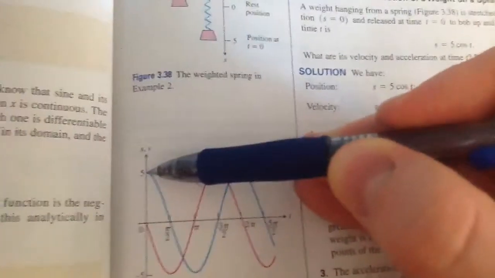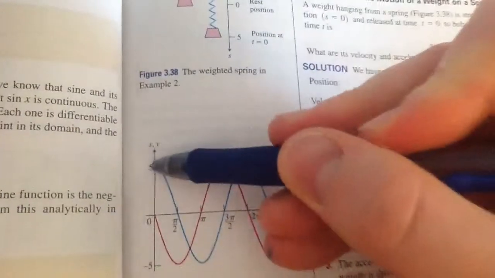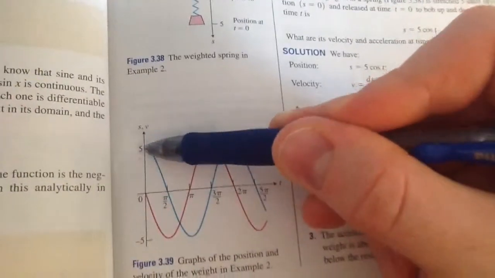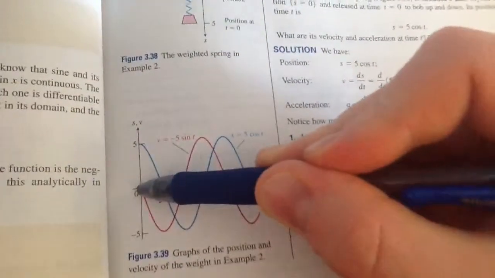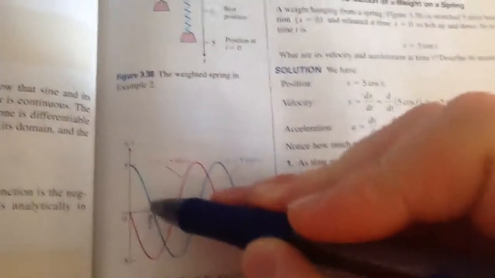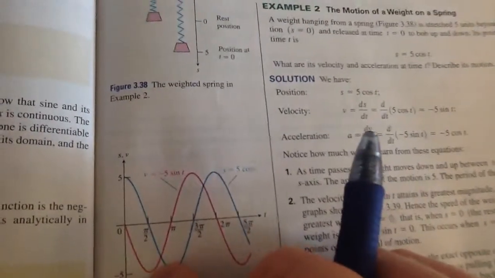Remember, positive is down, so when the weight gets pulled all the way down, the velocity is 0. Then as it's released and moves towards the center, the velocity grows more and more negative, because this way is negative, so it's speeding up. Once it goes past this point and starts moving up, the spring is not really acting on it anymore, so it starts slowing down.